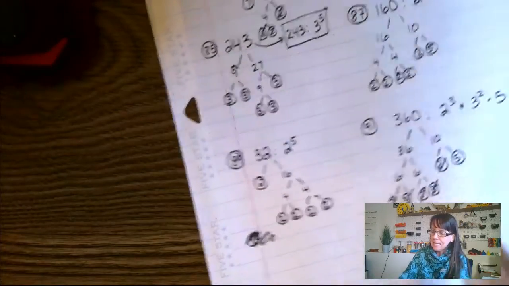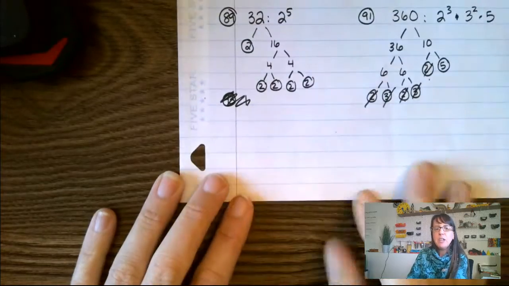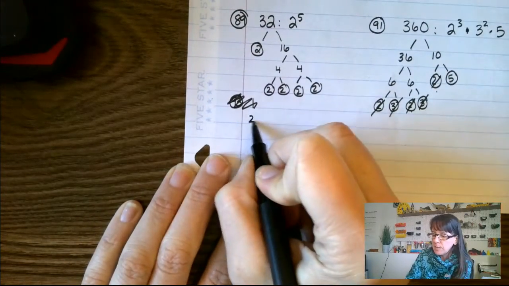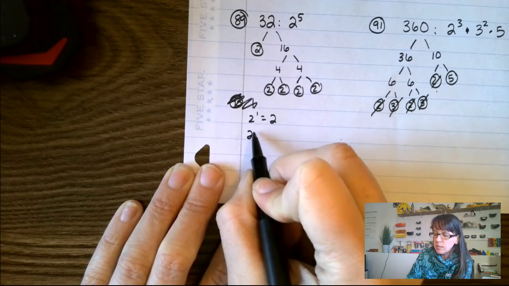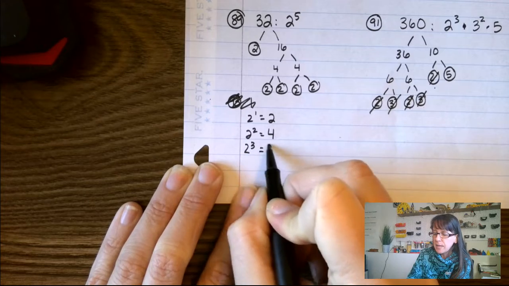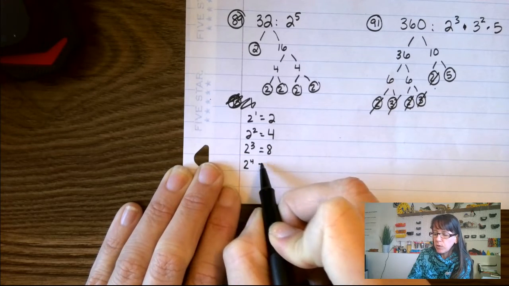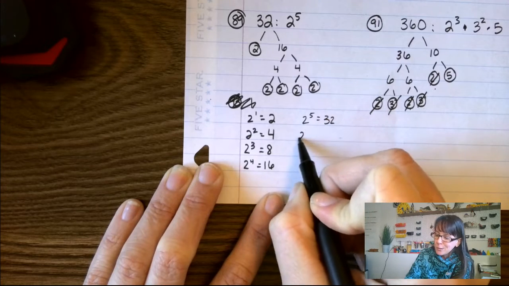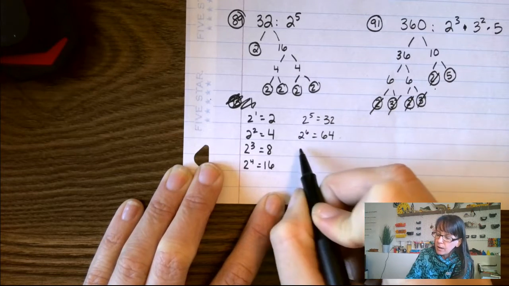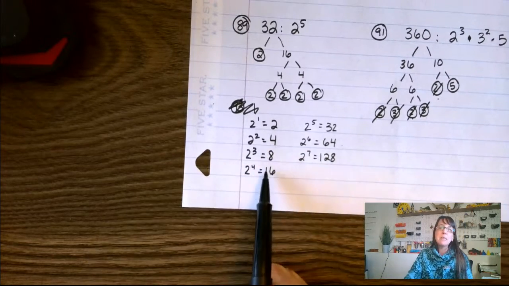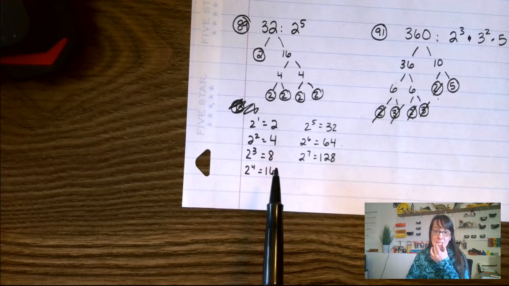Now, how does that go back to what I was just talking about? These guys right here, 2 to the 5th. It's a good idea for you to remember your 2's. So 2 to the 1, we know that's going to be 2. 2 to the 2nd is going to be 4 because 2 times 2 is 4. 2 to the 3rd is going to be 8. 2 to the 4th is 16. 2 to the 5th is 32. 2 to the 6th is 64. 2 to the 7th is 128. I bet you're noticing that each time it's doubling from the previous one.